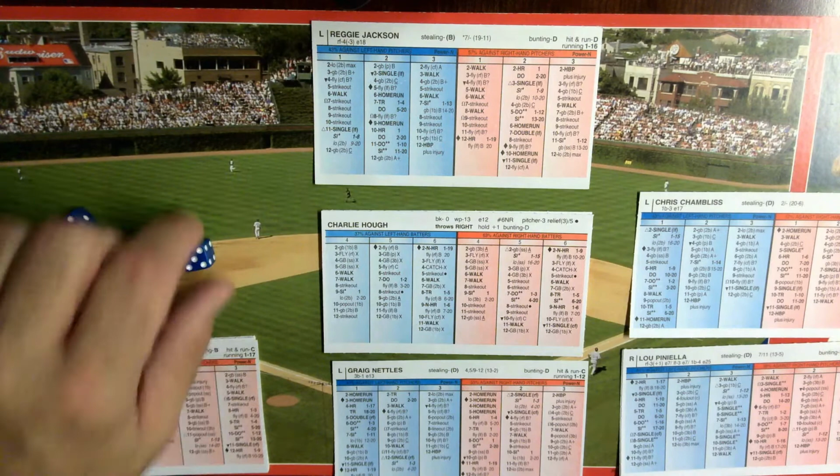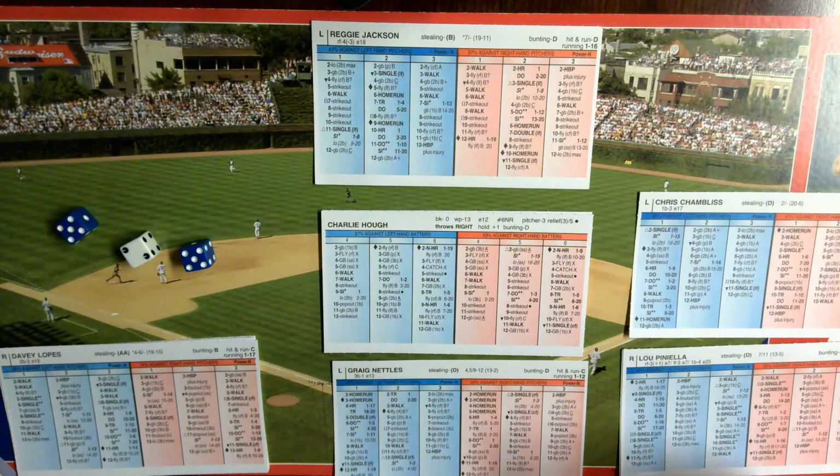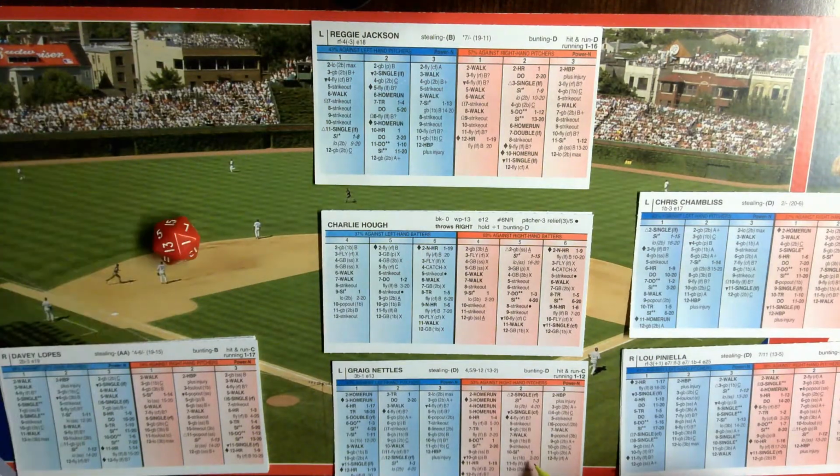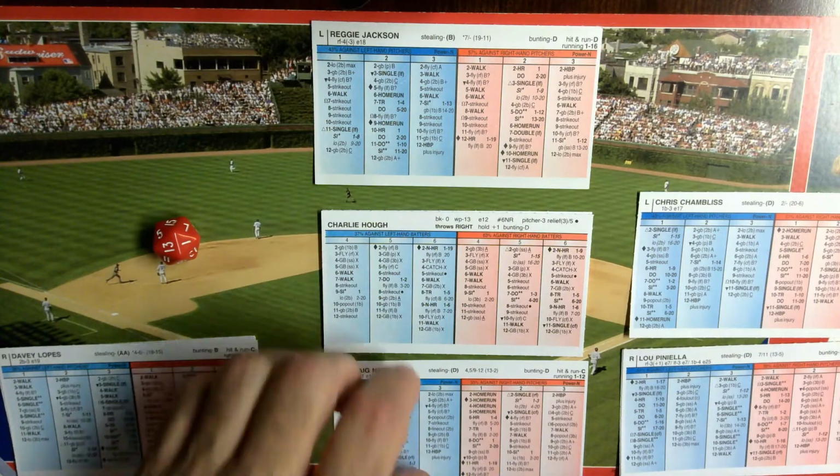That's a 2 and a 10. A 2 and a 10 against a right-handed pitcher is a single on a 1 or a line out to first, 2 through 20. So Nettles lines out to first base for the second out of the inning.